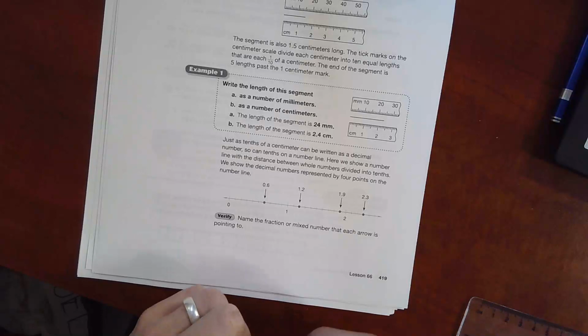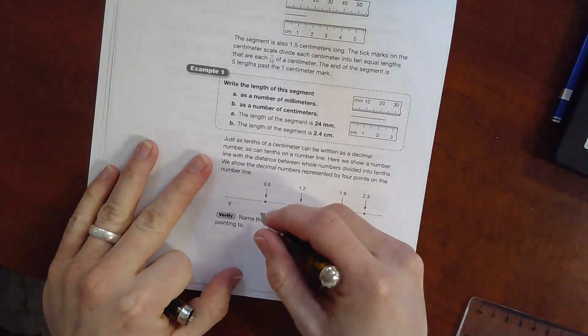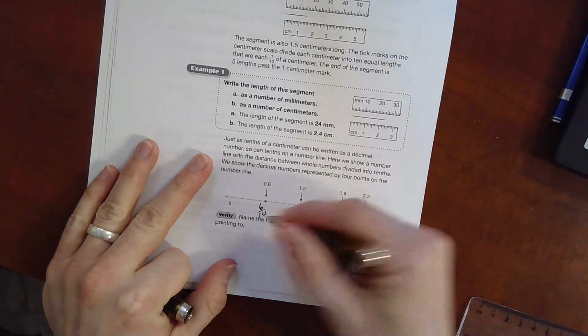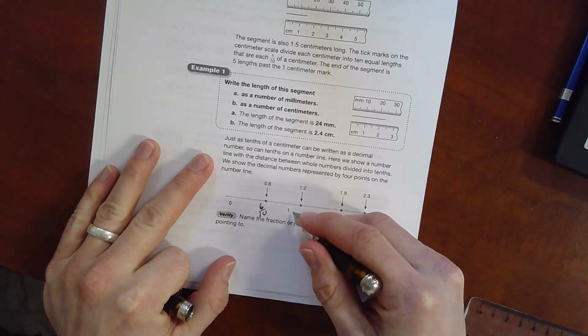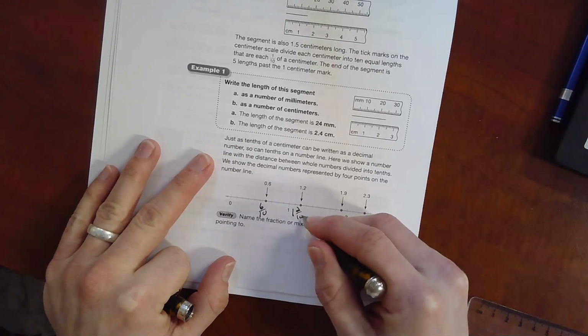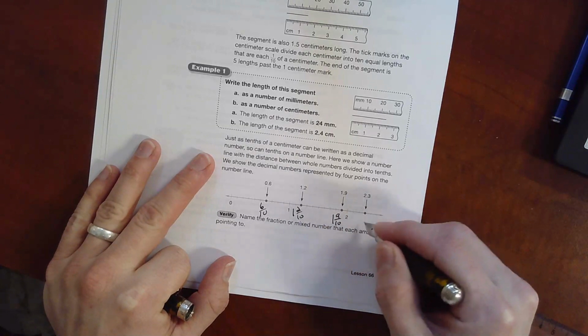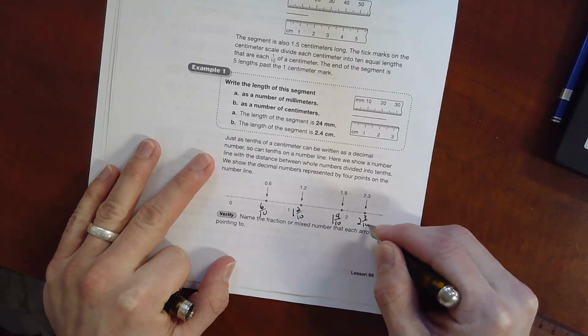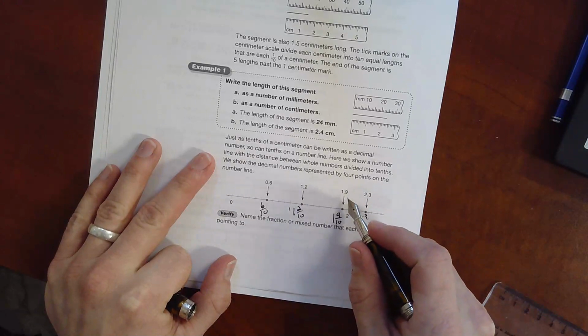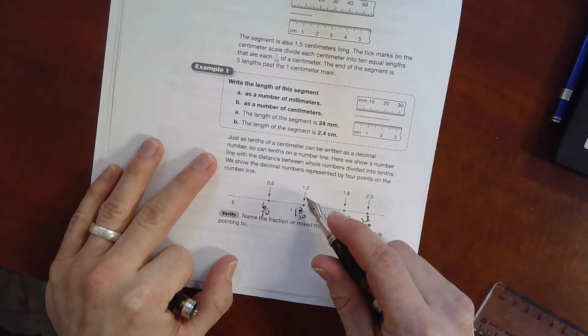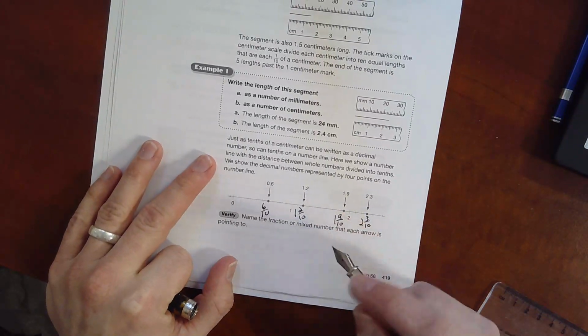Name the fraction or mixed number. As a fraction, this would be 6 over 10. This would be 1 and 2 tenths. This would be 1 and 9 tenths. This would be 2 and 3 tenths. Because that's how you read it, 1 and 9 tenths. 1.2 or 1 and 2 tenths.